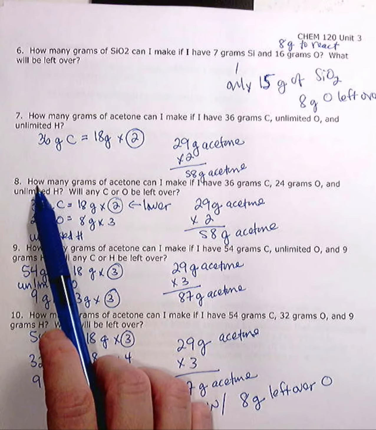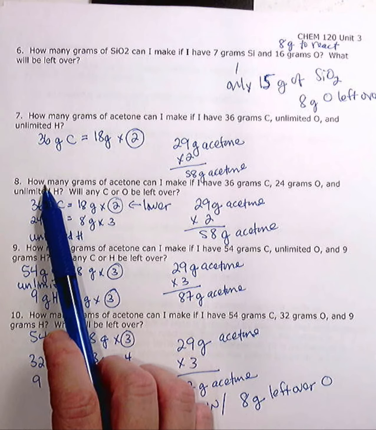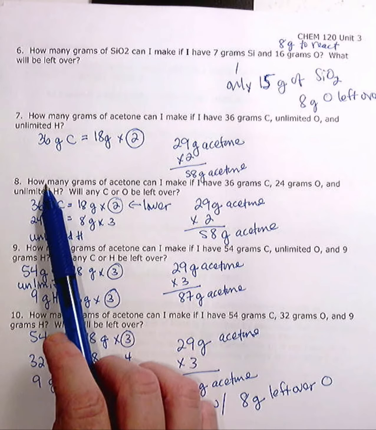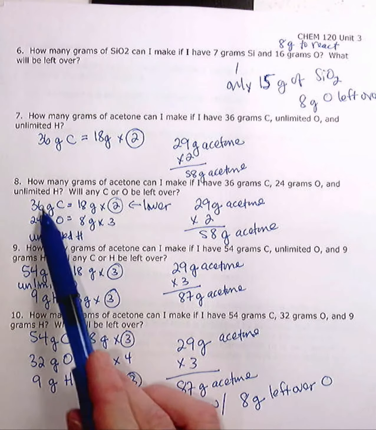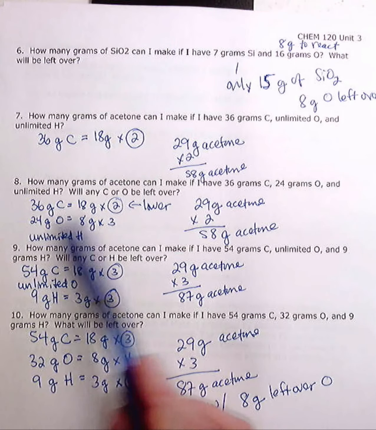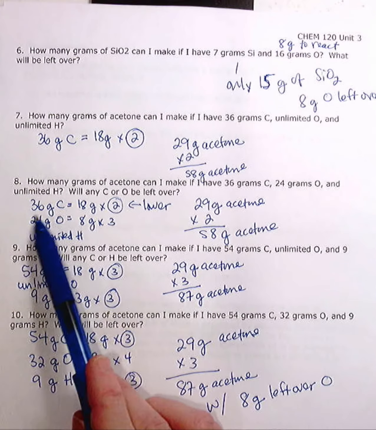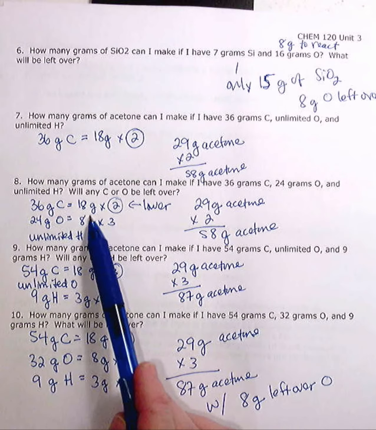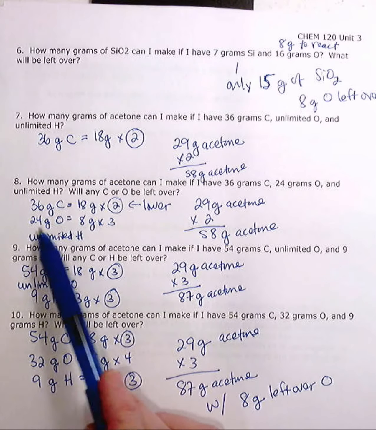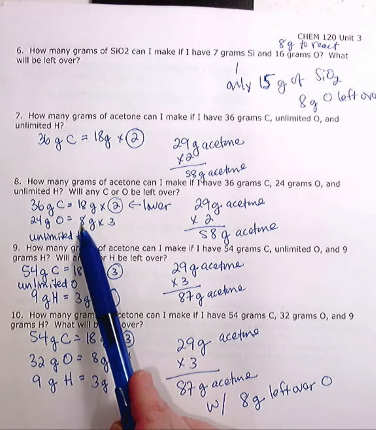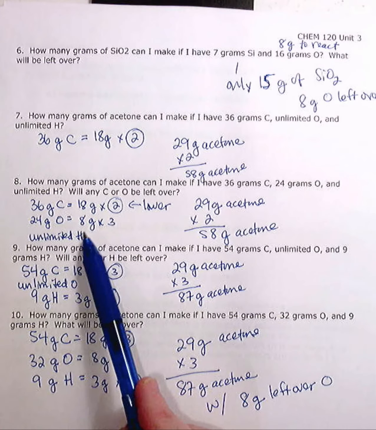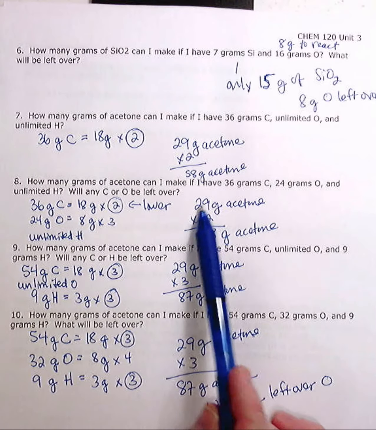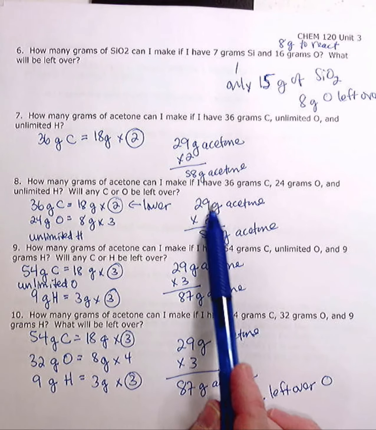So the next question, how many grams of acetone can I make if I have 36 grams of carbon, 24 grams of oxygen, and unlimited H? So you just need to break this down. 36 grams of carbon is 18 grams times 2. So that's lower. 24 grams of oxygen is 8 grams times 3. So I use the lower amount and figure out my total acetone that I can make.